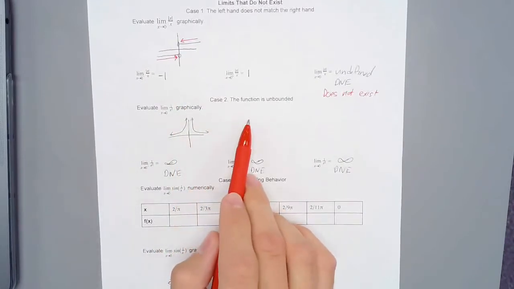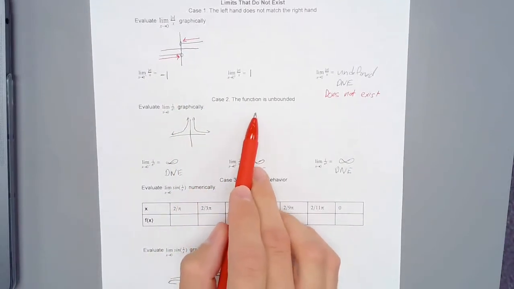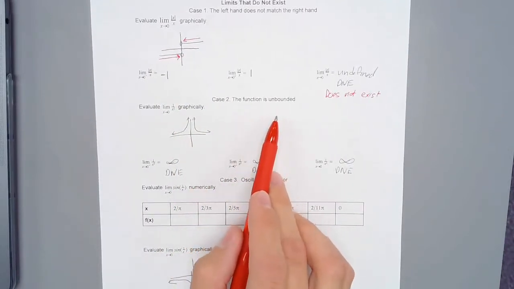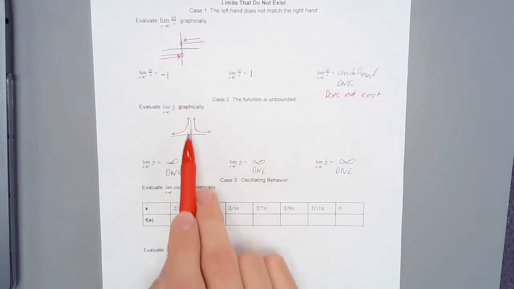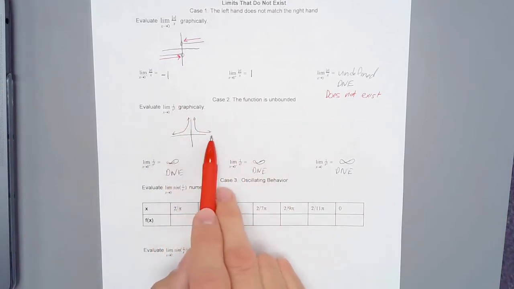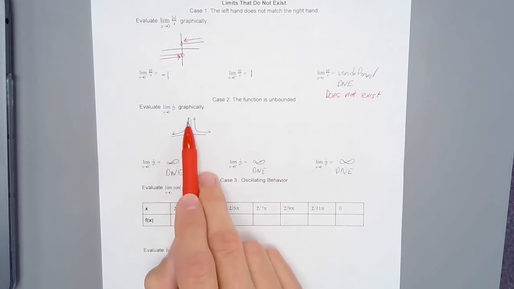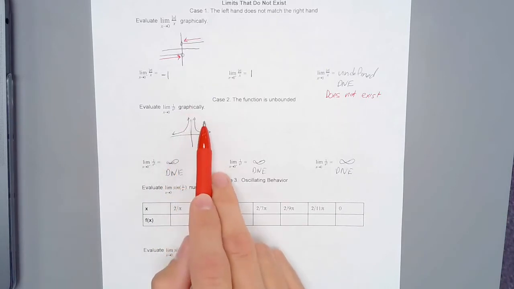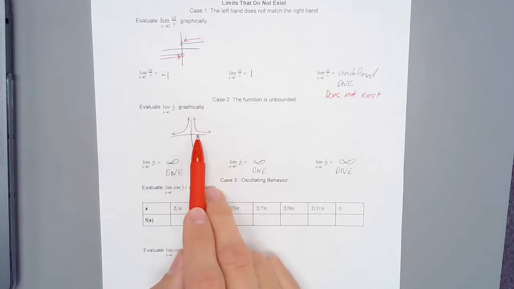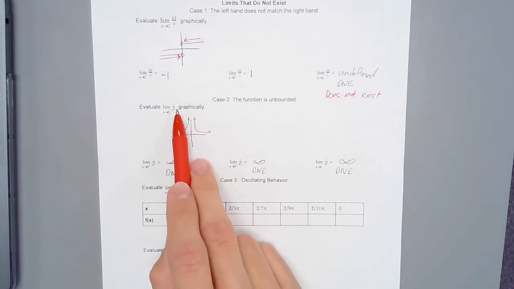So another time that we might have a limit that doesn't exist is when we're unbounded. We head to infinity. So if we look at 1 over x squared, there's an asymptote here, it heads out to 0. And then when I get to x is 0, this is going to pop all the way up to infinity. It's going to take a break at 0. There's no way to make 0 happen because with 1 over x squared, we're going to be dividing by 0 if we put a 0 in for x.